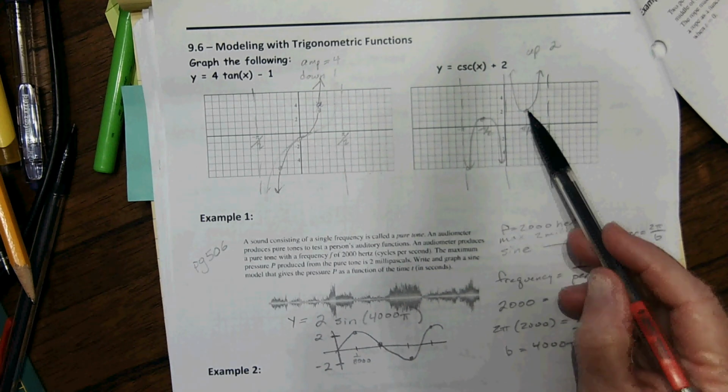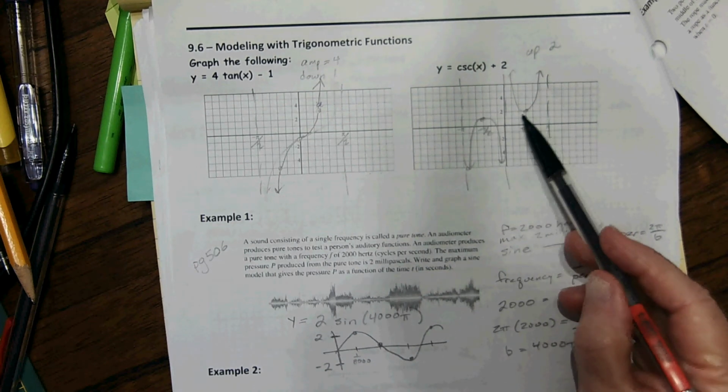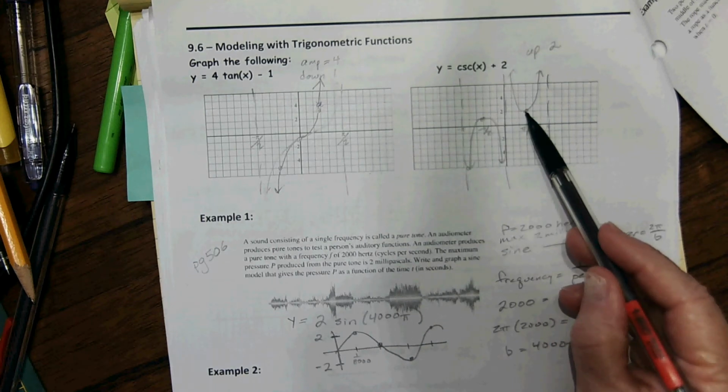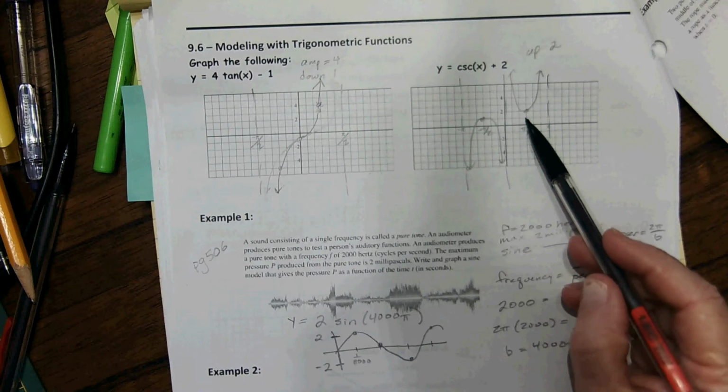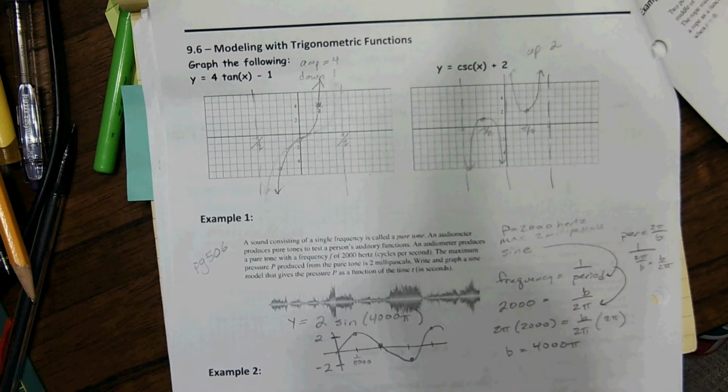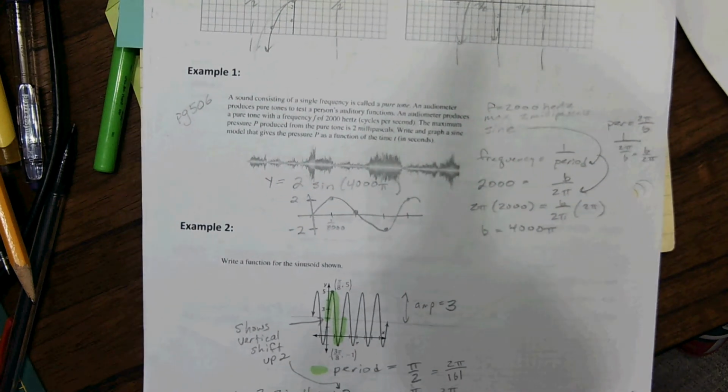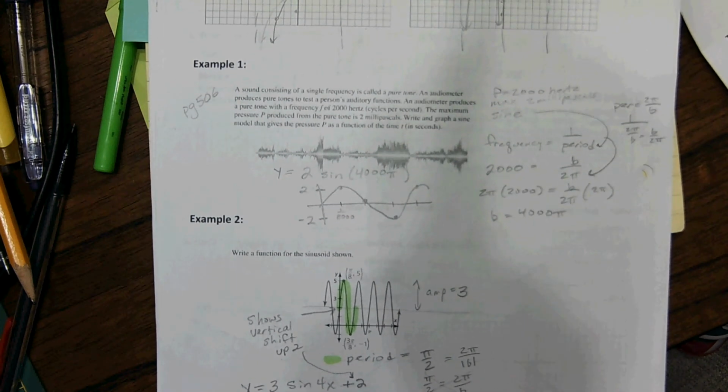Remember our parabolas, but it has gone up 2 units, so what we would call the vertex on a quadratic has gone up 2 units. The next few examples are actually in your book. But let's take a look at this example 1 and example 2.